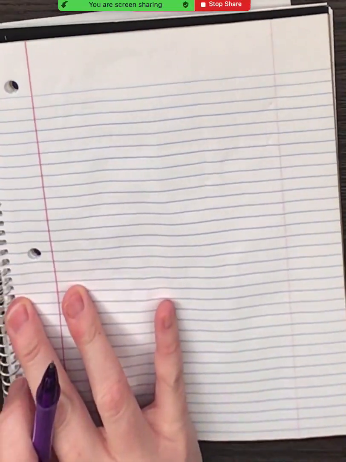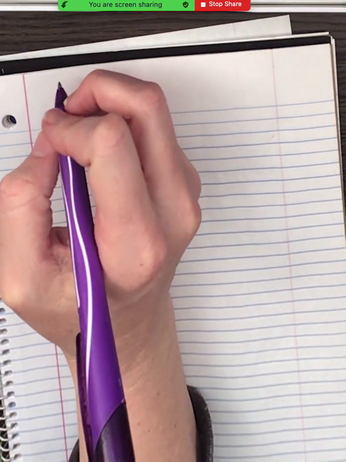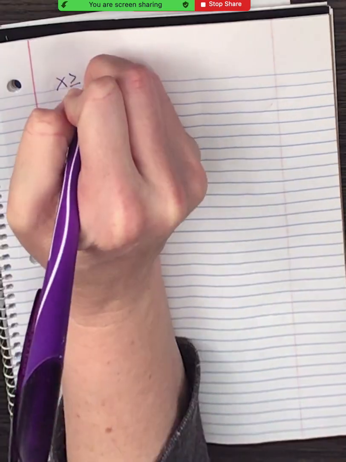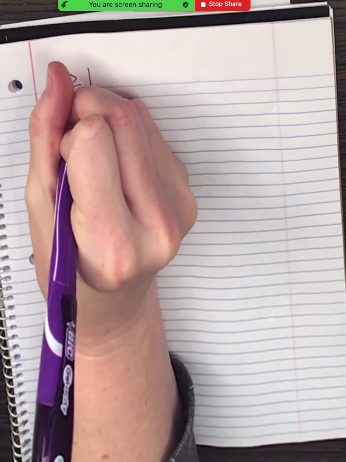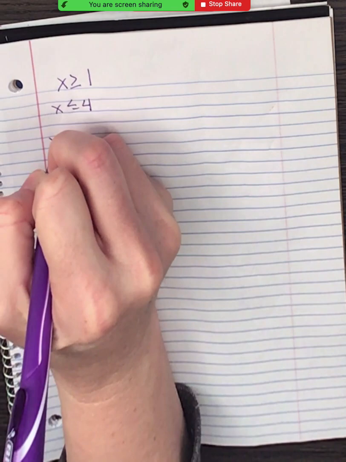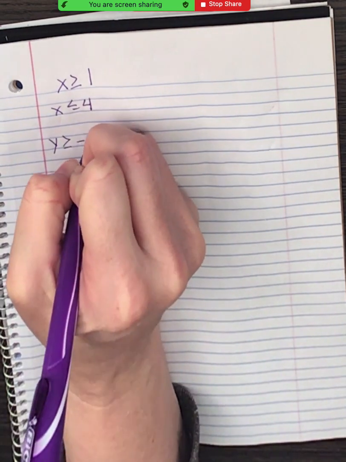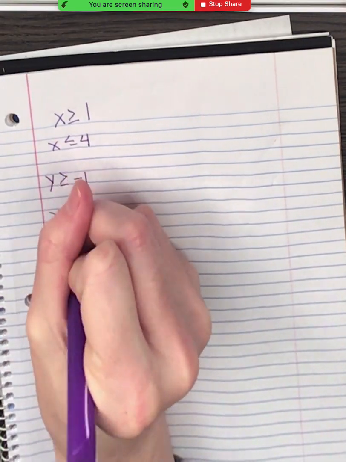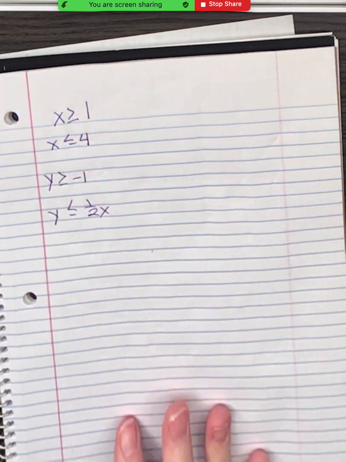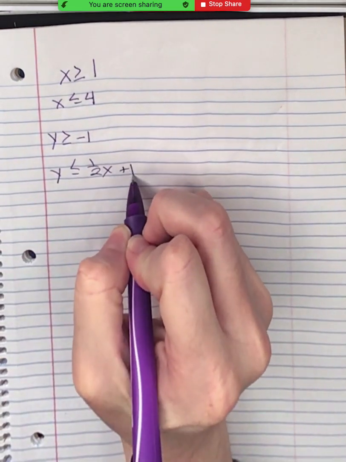So we're going to graph x is greater than or equal to 1, x is less than or equal to 4, y is greater than or equal to -1, and y is less than or equal to 1/2 x plus 1. Okay?